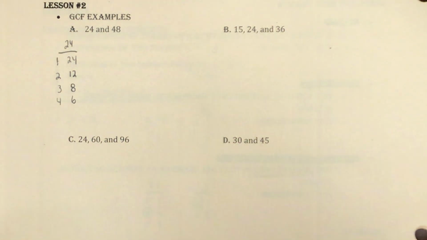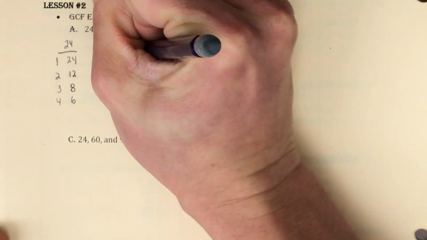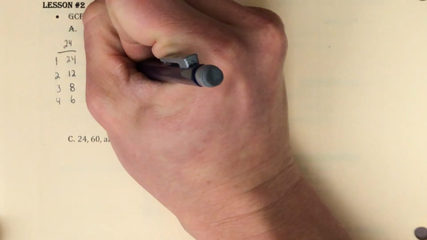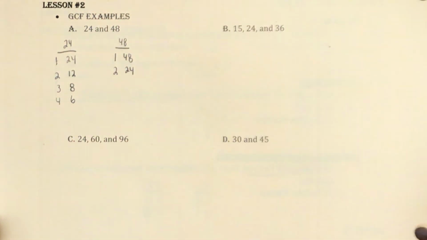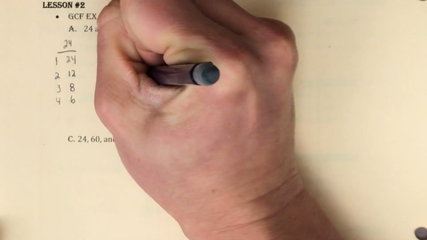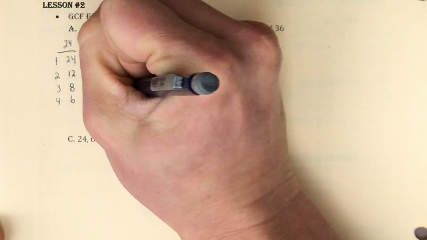So then I need to do the same thing with the number 48. So I'm going to list out 48. Start with 1, and 48 is my first factor pair. Then I'm going to check, does 2 go into 48? Well, it ends in 8, so definitely. So 2 goes in 24 times. Does 3 go into 48? Well, if I add those two numbers together, 4 plus 8 is 12. 12 is divisible by 3, so it does. So 3 goes into 48 16 times. Does 4 go into 48? Yes, it does. 4 goes into 48 12 times.